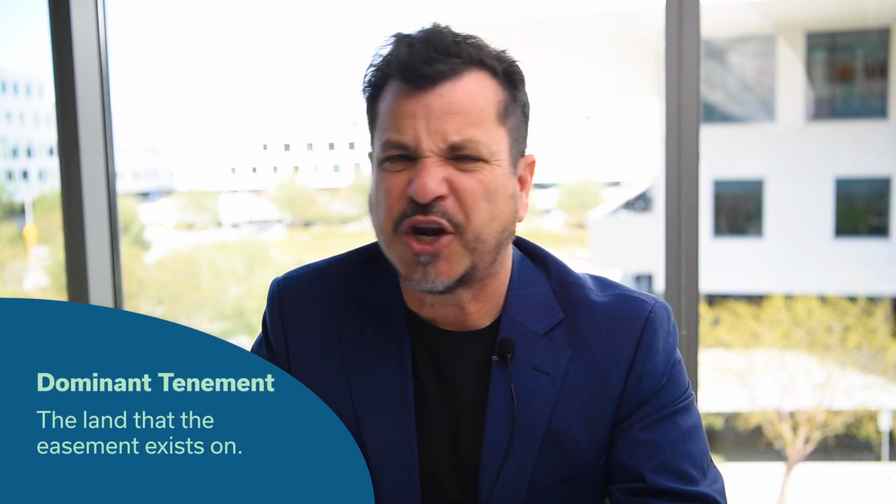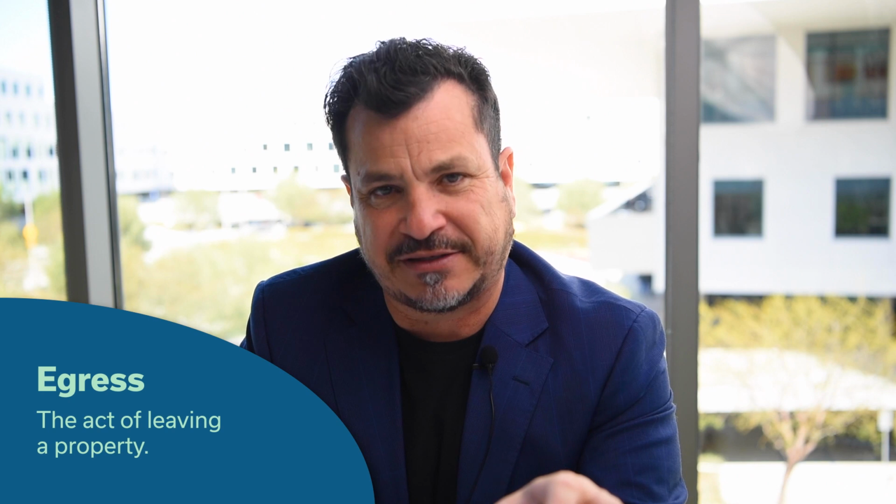Nice and simple. Now, when you're going into the land, when you're going into this easement, it's called ingress. Ingress, I-N. You're going in, ingress. When you're exiting, leaving the premises, it's called egress. Now, that was a group of terms you'll need to know, but it all starts off with easement.